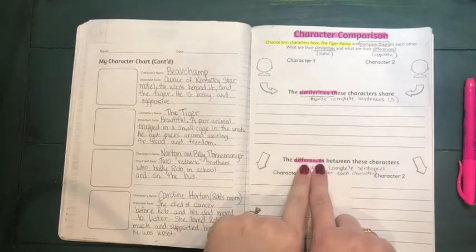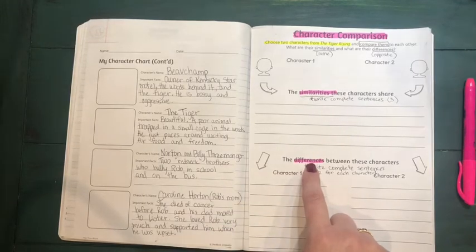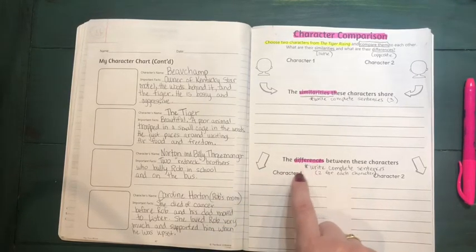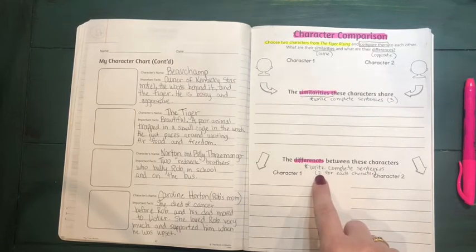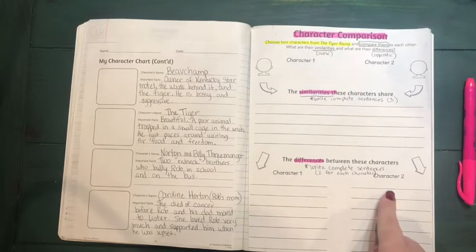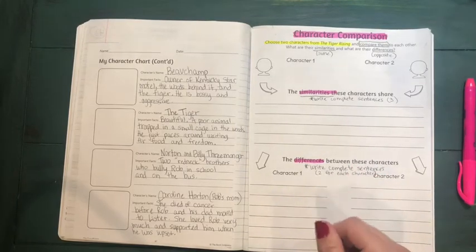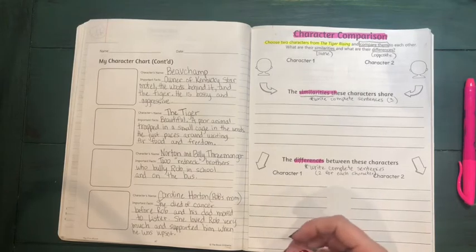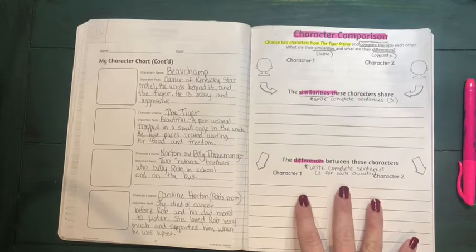Then moving down to the next section, I want you to highlight the word differences. So this is where you're going to describe things that are not the same. You're going to once again write in complete sentences. This time I want you to write 2 complete sentences for each of your characters. So 2 sentences describing character 1, and then 2 sentences describing the difference in character 2. So maybe how they react to certain situations, or maybe their beliefs, or how they interact and have relationships with one another. So this is your section that you're going to talk about the difference.